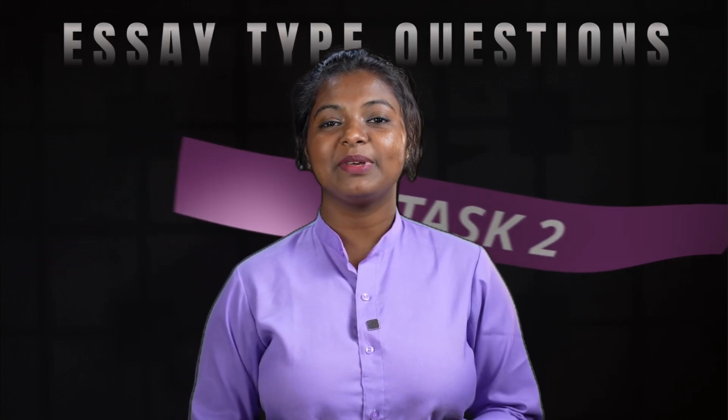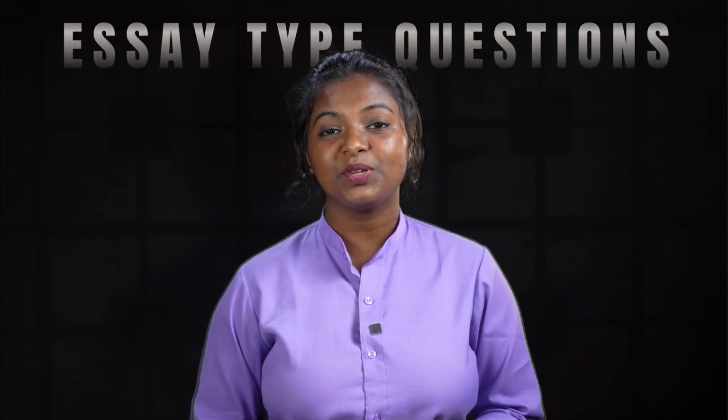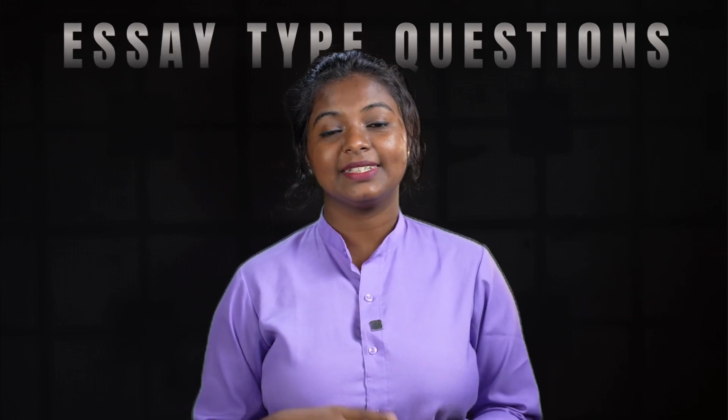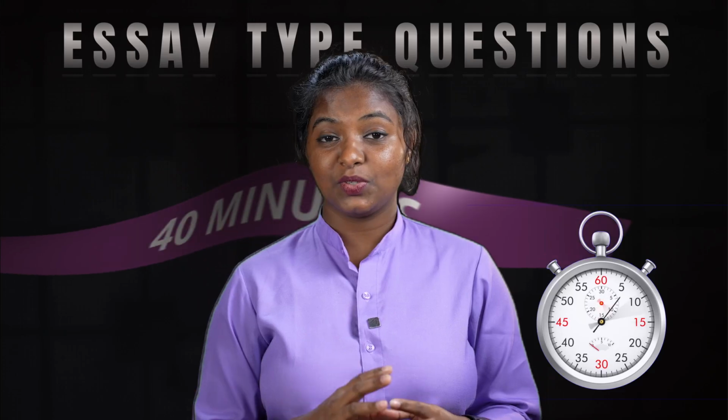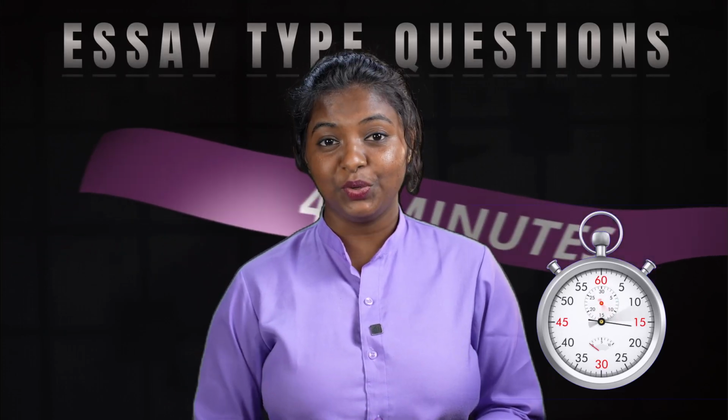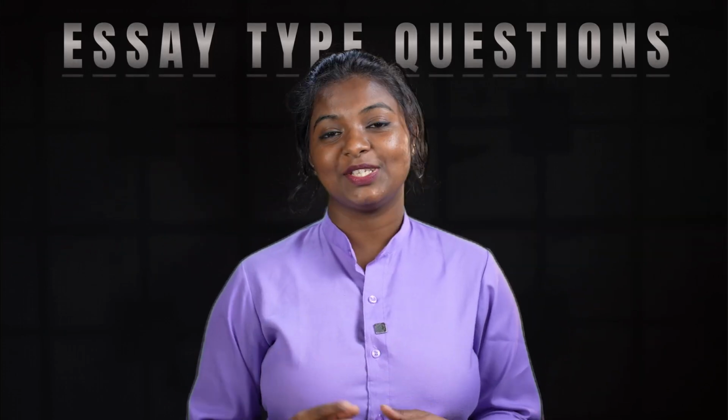Then let's get into task 2. Task 2 is basically an essay. There are different types of essay questions, and the time is 40 minutes, and also the weightage is more for task 2, so you need to give much more importance to task 2.